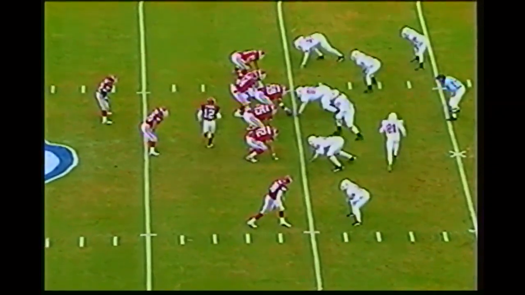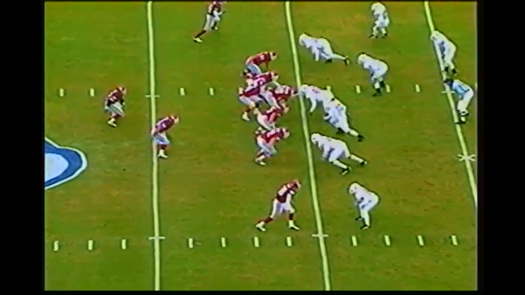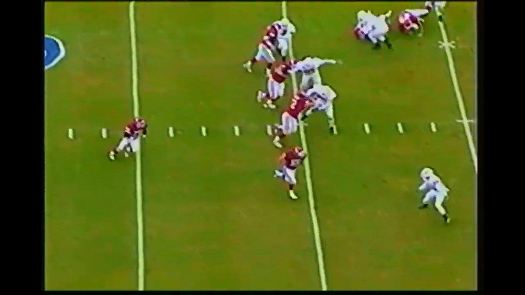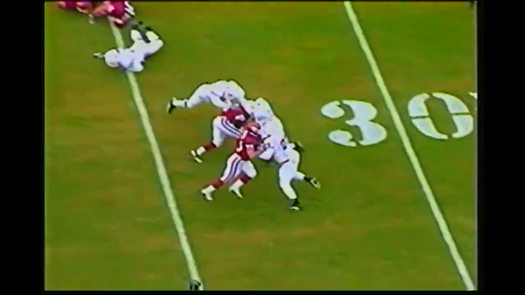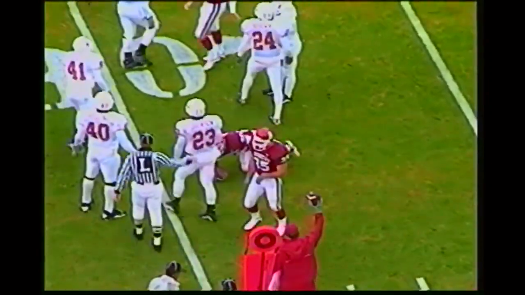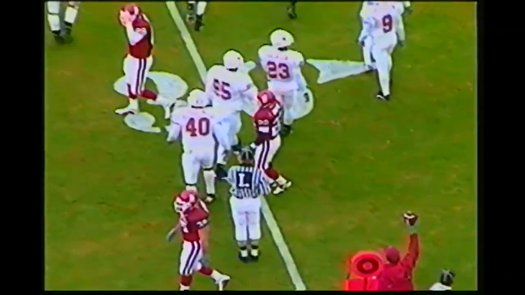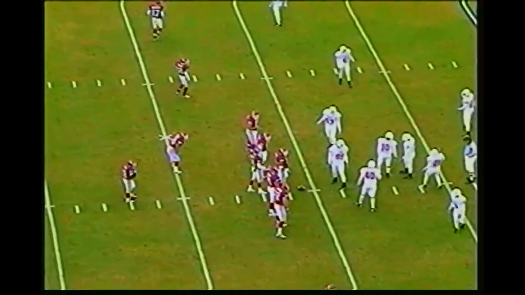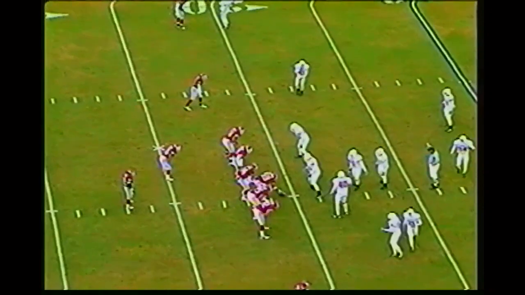In motion is Fagan from right to left. Under center is Heupel, turns. A sweep pitch to the right side. Coming to the 40 is Griffin. 35. Luttrell blocking in front of him. He gets down close to the 31-yard line, and it may be even closer to the 30 than the 31. There's 3 linemen, 2 linebackers, and 6 defensive backs in there for Texas.